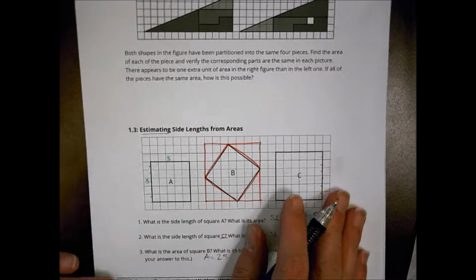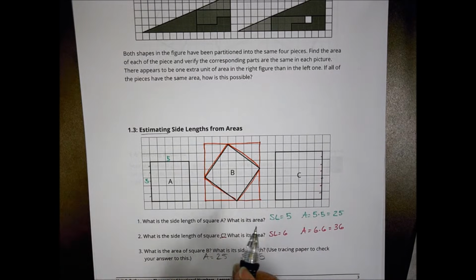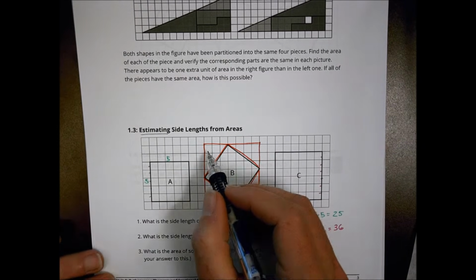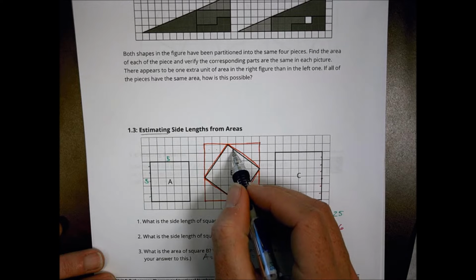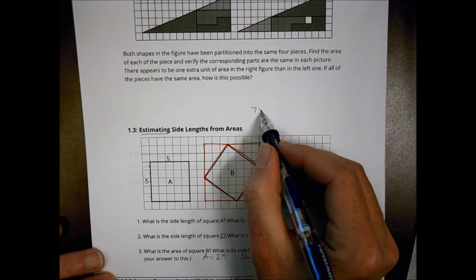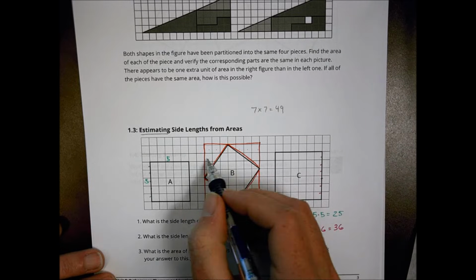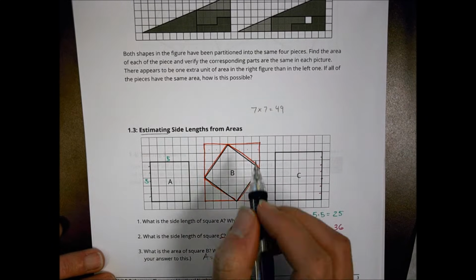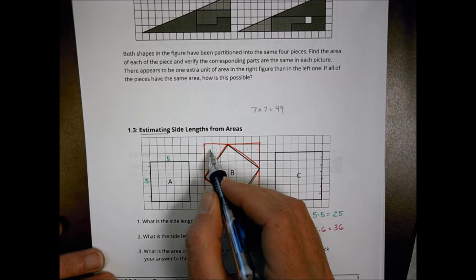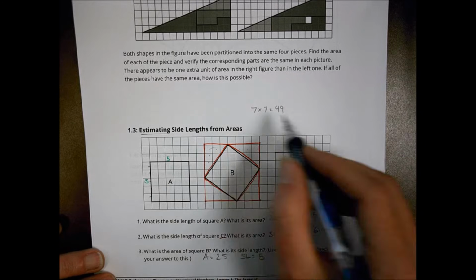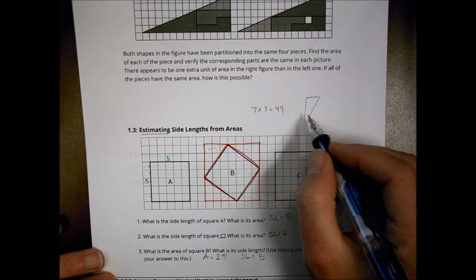I could do it with the tracing paper. I can also, though, do it the way we were doing it a second ago by removing that as well. So this becomes a 1, 2, 3, 4, 5, 6, 7. So the area of the whole thing is 7 by 7, which is 49. And if I was to snap these two corners together, what do I end up having? I have a 3 by 1, 2, 3, 4. That's my triangular shape here. It's a 3 by 4.